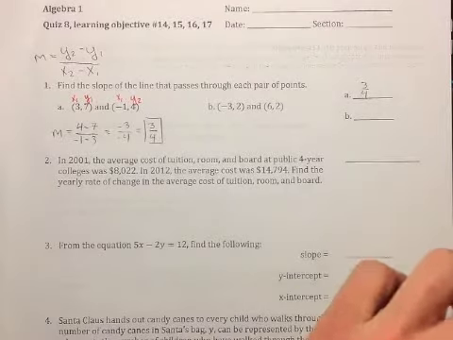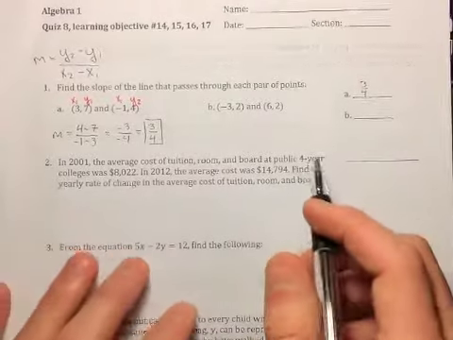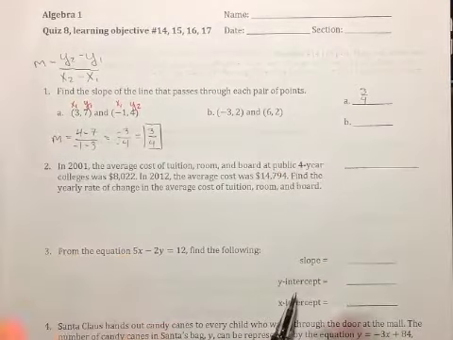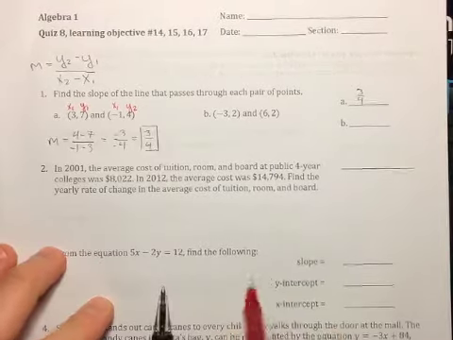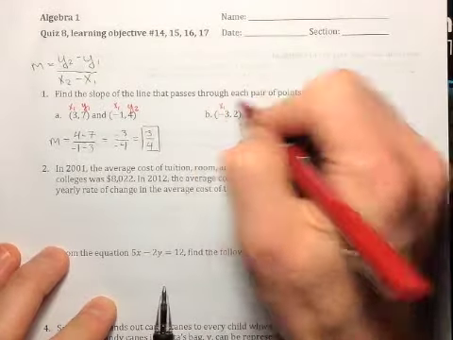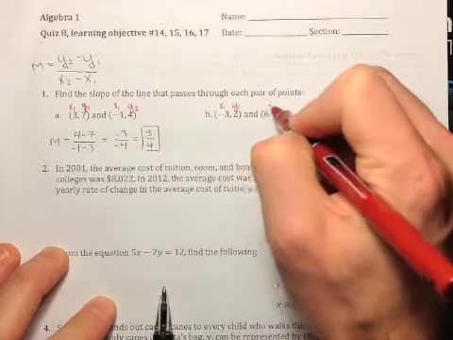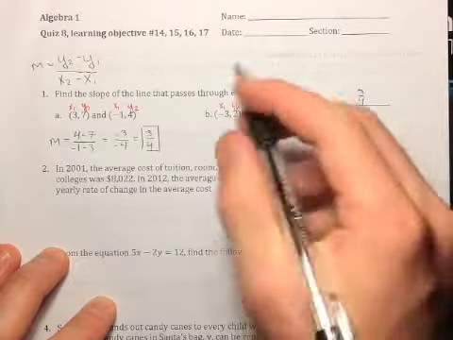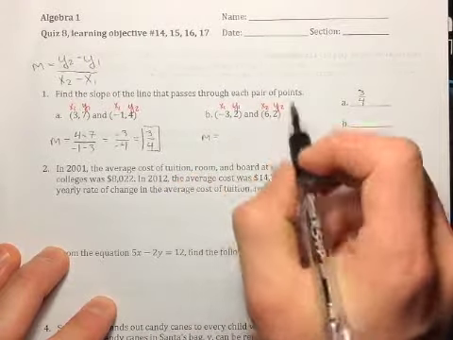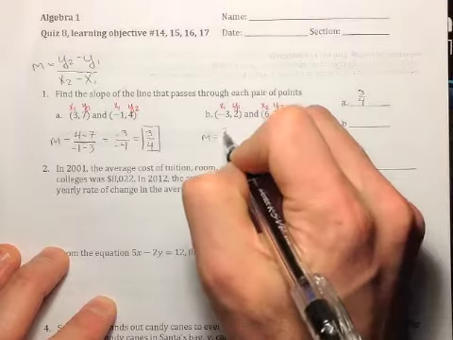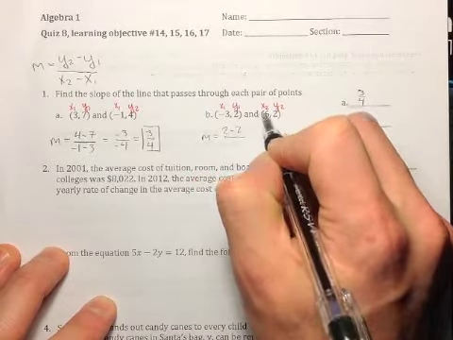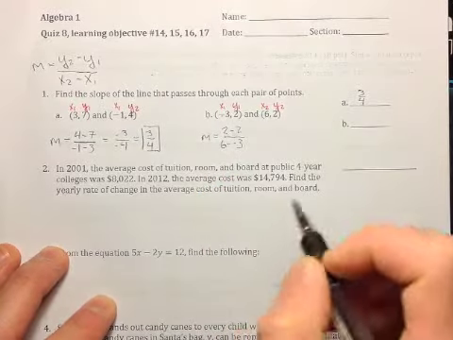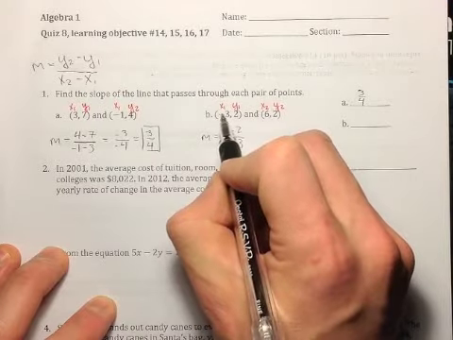Now let's try the next problem. Negative 3, 2 and 6, 2. Let's find the slope of the line passing through those 2 points. Again, I'm going to identify what my x1, my y1, my x2, and my y2 are, and then I'm simply going to plug them into the formula. Slope equals 2 minus 2 divided by 6 minus a negative 3. Okay, be very, very careful. You have to include that minus sign there.